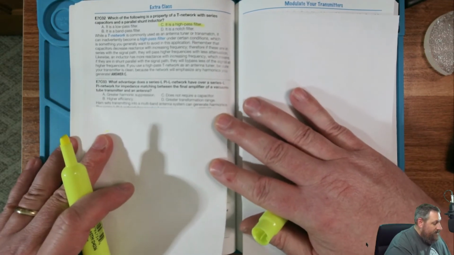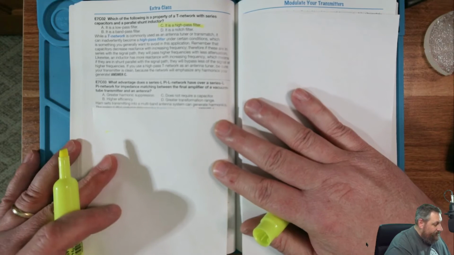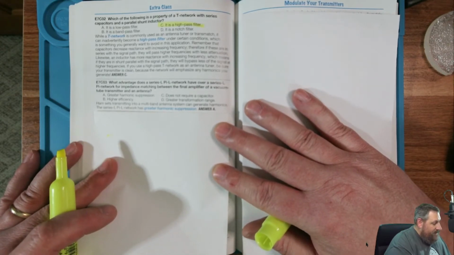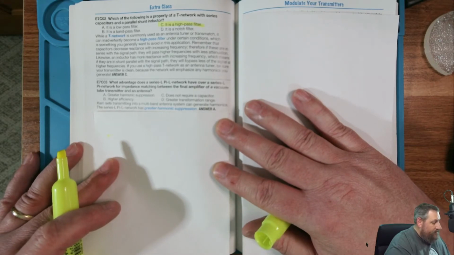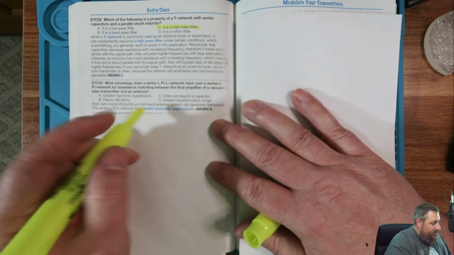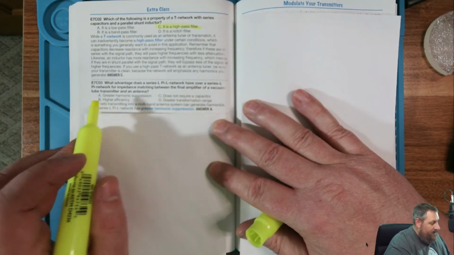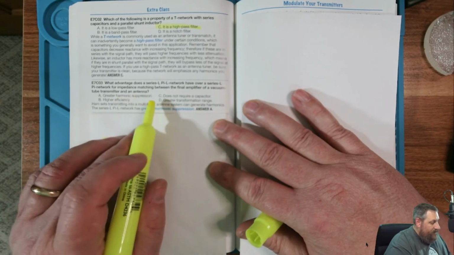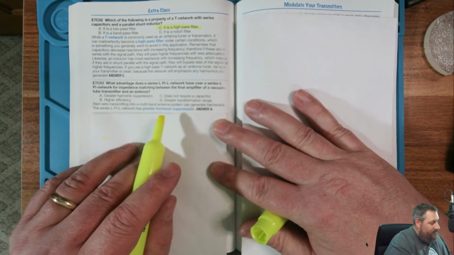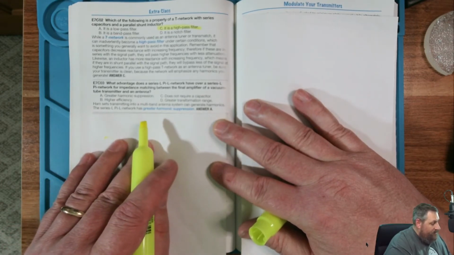Ham sets transmitting into a multi-band antenna system can generate harmonics. The series L pi L network has a greater harmonic suppression. Correct answer is A. So what advantage does a series L pi L network have over a series L pi network for impedance matching between the final amplifier of a vacuum tube transmitter and an antenna? Correct answer is A, greater harmonic suppression.